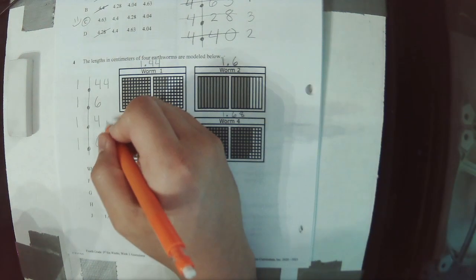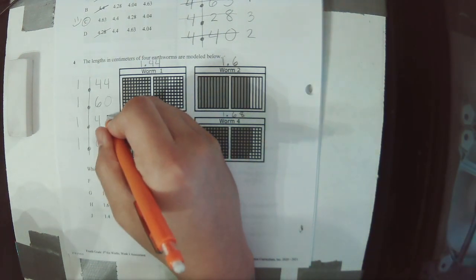Before I continue on with this problem, are there any problems? Is there anything wrong that I should fix right now before I continue? Christopher? There's blank spaces here, so I need to fill them in. You're right. Thank you for helping them out, Christopher. Okay.